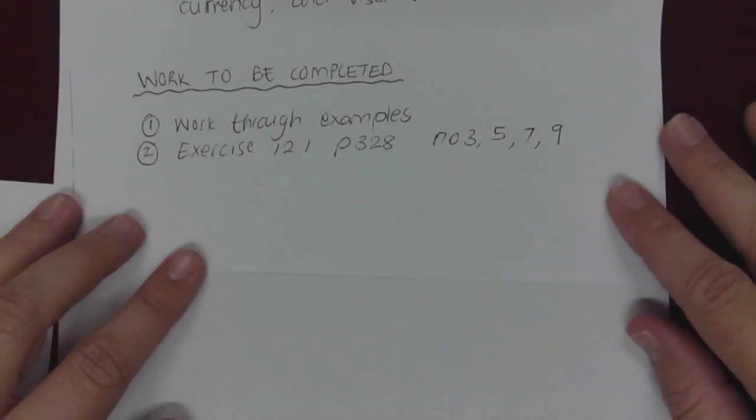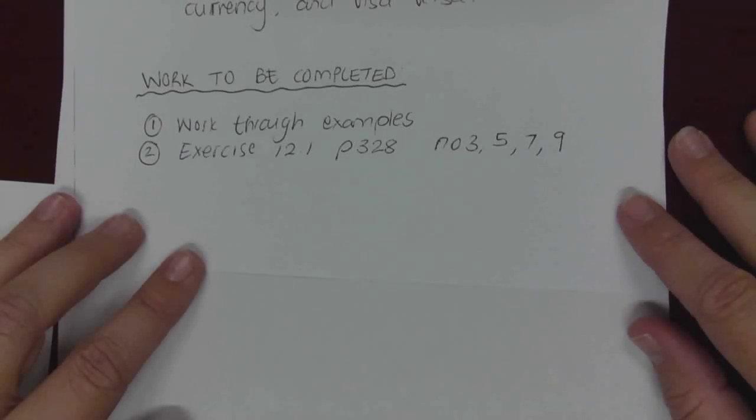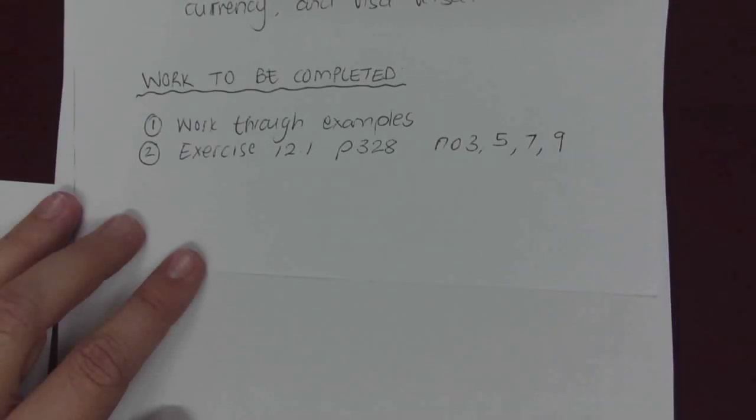Now, please remember, your work is not done. You do need to go and do exercise 12.1, numbers 3, 5, 7, and 9.